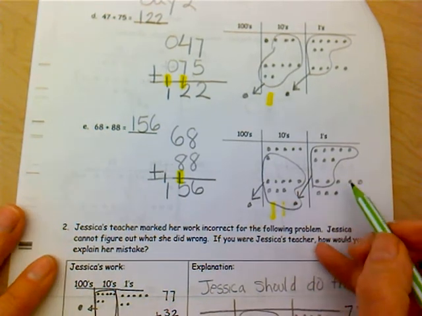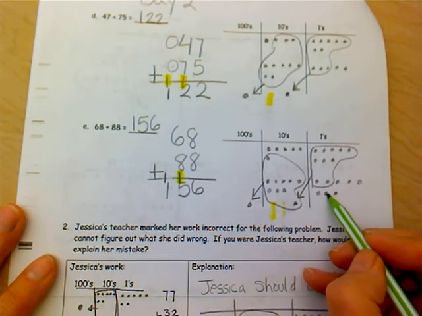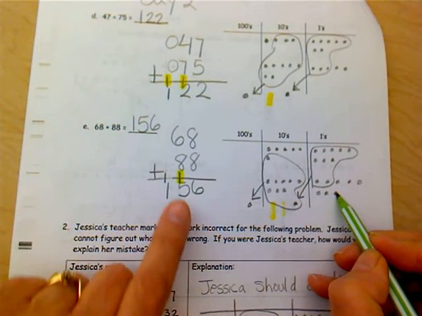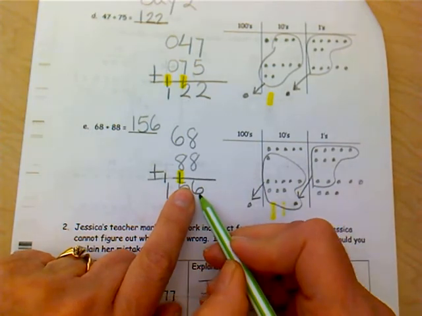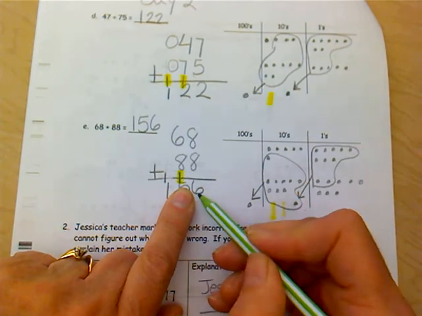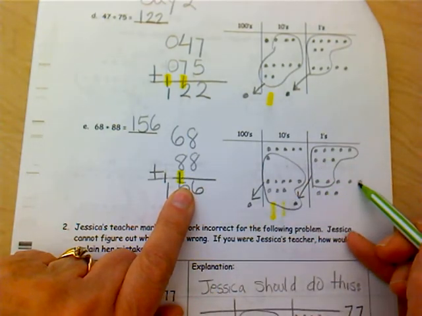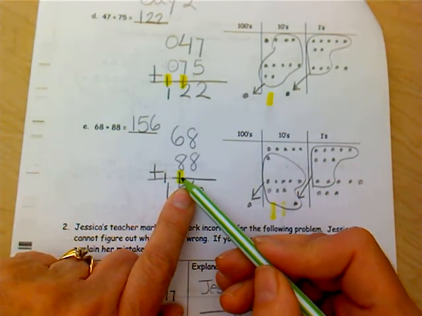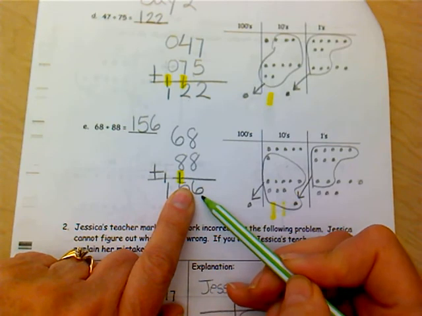That leaves me then with 1, 2, 3, 4, 5, 6, and you'll remember when I counted those, that was 6 ones that were left over. But I can still see that I have the original 16 ones that were there when I started. The only difference now is I'm representing them as 1 ten and 6 ones.